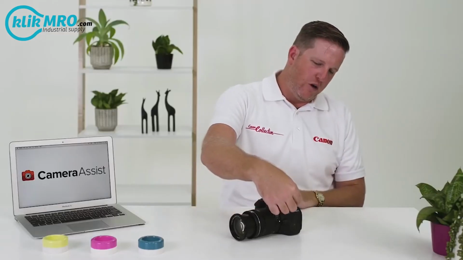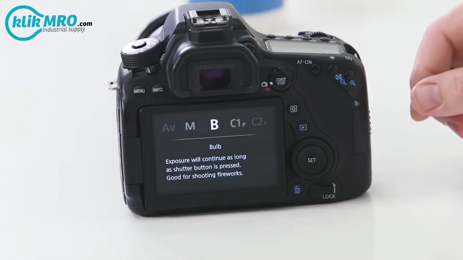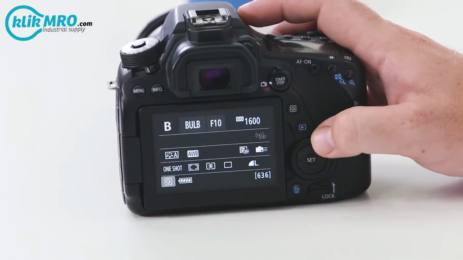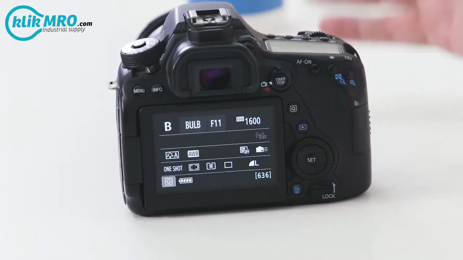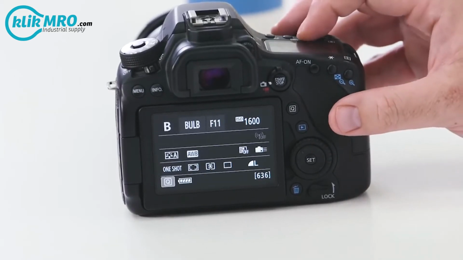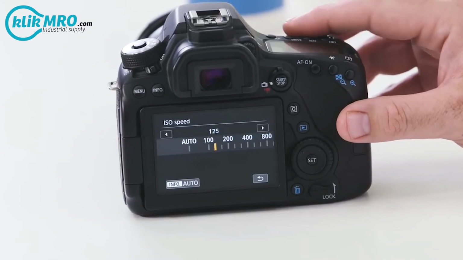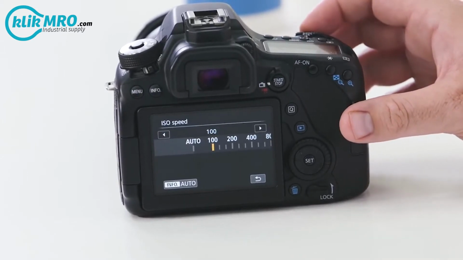This is handy for people who want to do long exposures in excess of 30 seconds. Let's have a look at how it works. Firstly, we need to change our top dial to B for bulb value. Within the bulb timer, we have two functions or two settings that we need to change. Firstly is aperture to determine how much depth of field we would like in our long exposure. And secondly, the ISO. Generally speaking, long exposures are done at very low ISO.